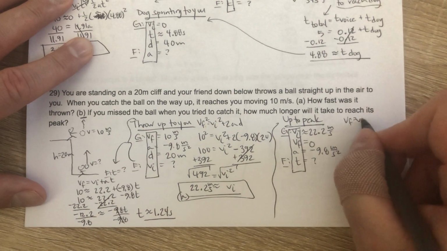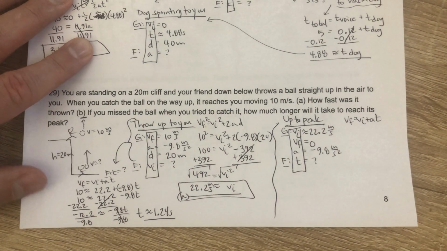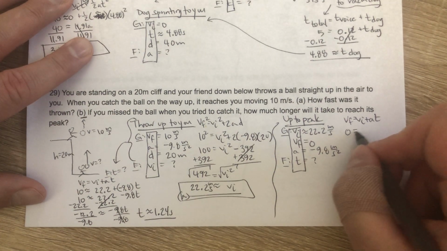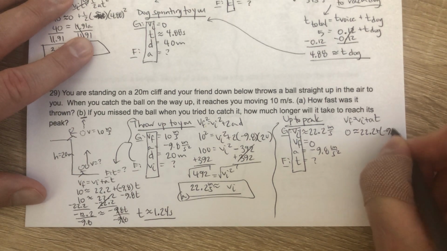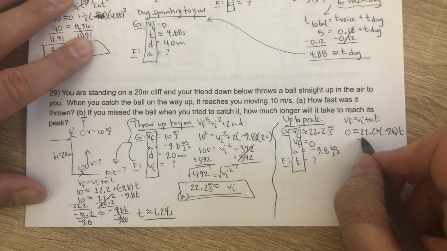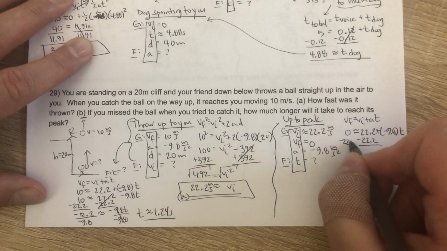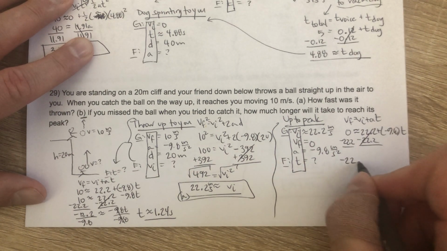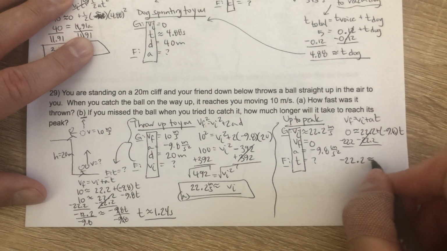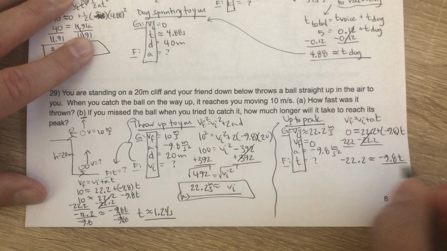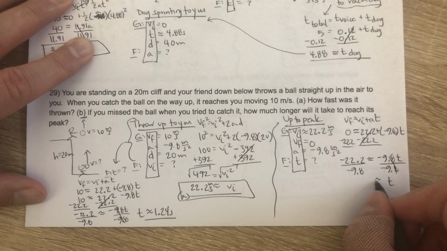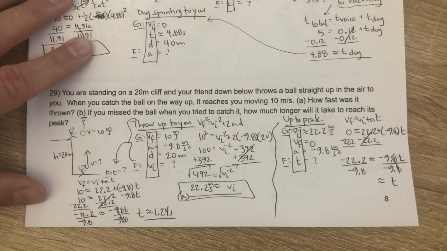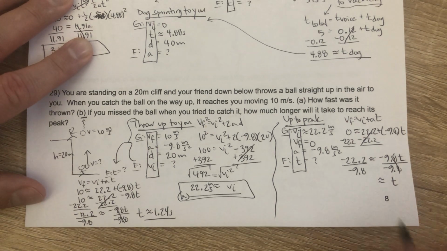So once again, we're going to use VF equals VI plus AT, just for a different segment. If I subtract 22.2 from both sides, negative 22.2 is approximately equal to negative 9.8 t. Divide both sides by negative 9.8. So the time to get to the peak is about 2.27 seconds.